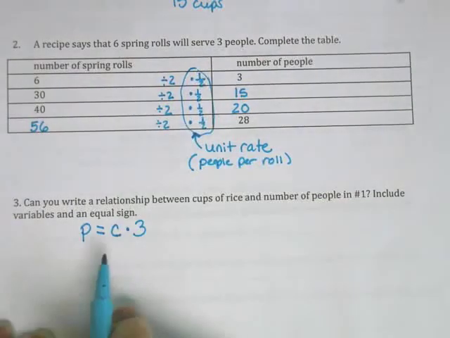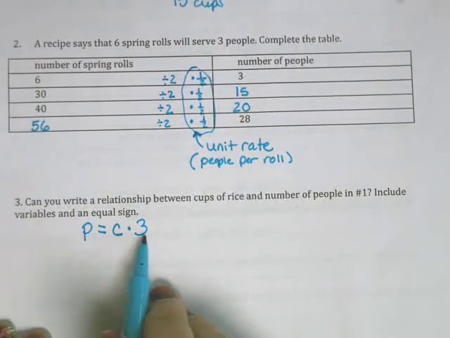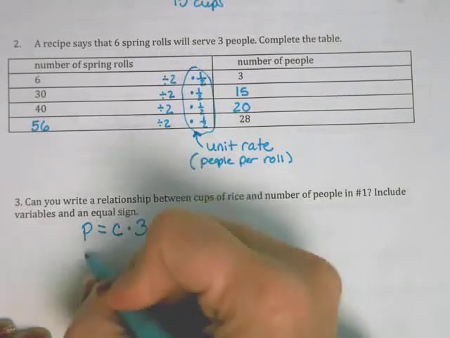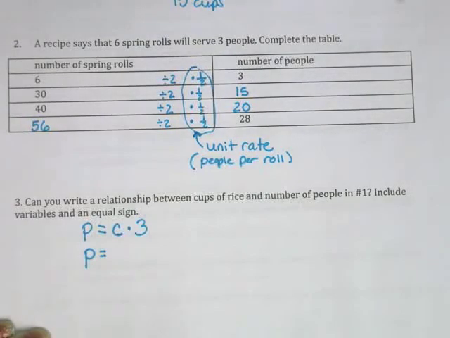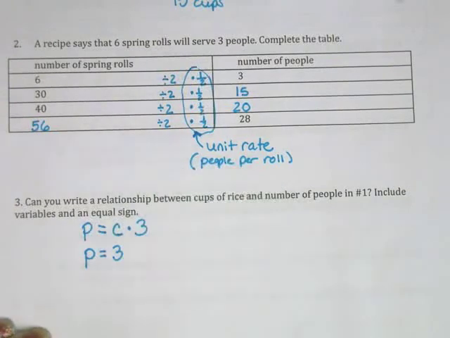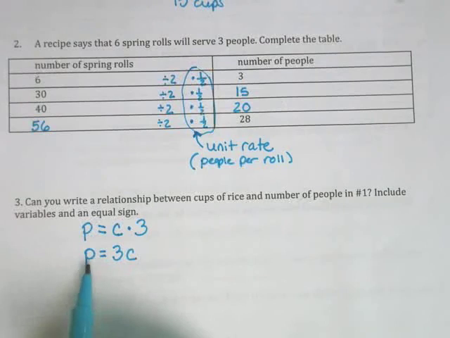Another way we can write this is whenever you have a variable and a number right next to each other, you don't have to put that multiplication sign in between them if you put the number in front of the variable. So I'm going to rewrite this as the people we feed is, instead of cups times 3, I'm going to write 3 times the cups, and I don't have to put that multiplication sign in there. It means the exact same thing. So this describes the relationship. The people equals 3 times the number of cups, right?